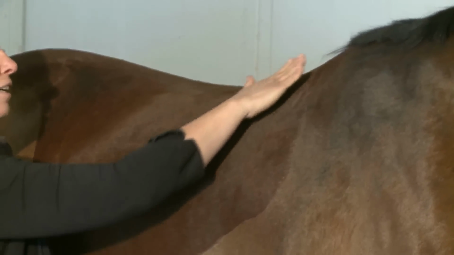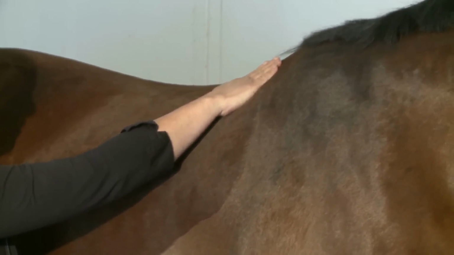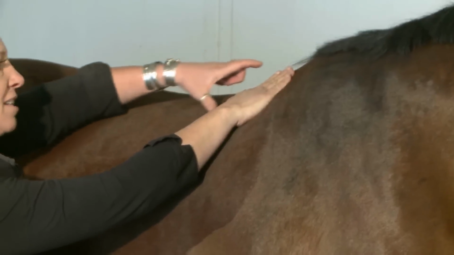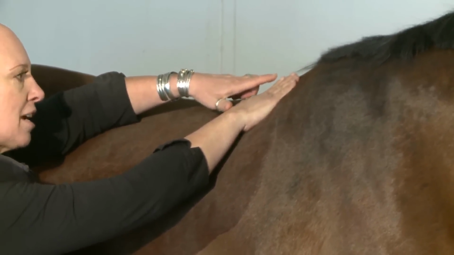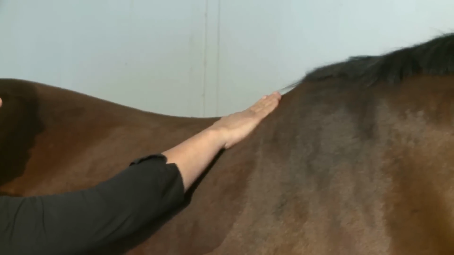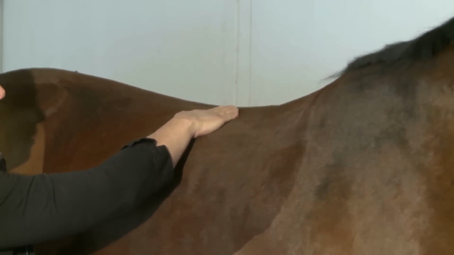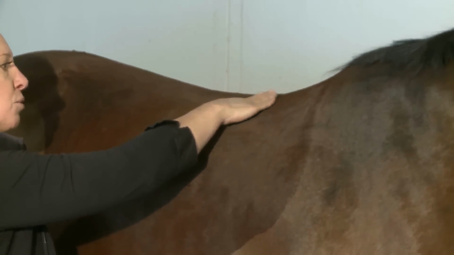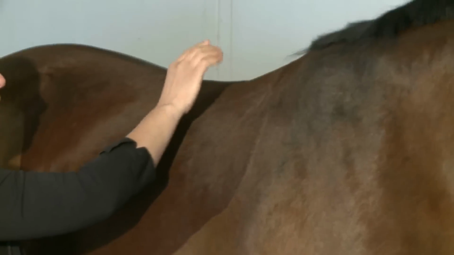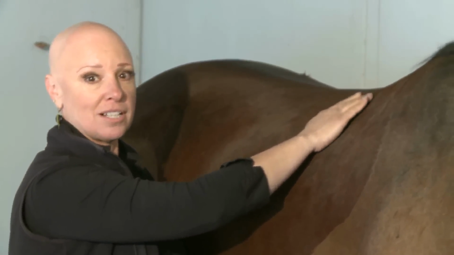Let me do that again. I place my hand on the horse where the front edge of your saddle would sit, and keeping this angle the same, that is my fingers pointing towards the opposite wall the entire time, I'm going to move my hand slowly and watch my hand change and flatten out. Where my hand just twisted on this horse is where her saddle must twist in order to fit her body.